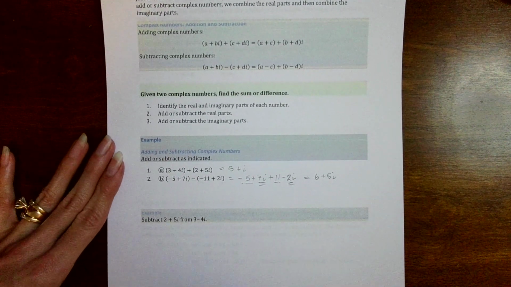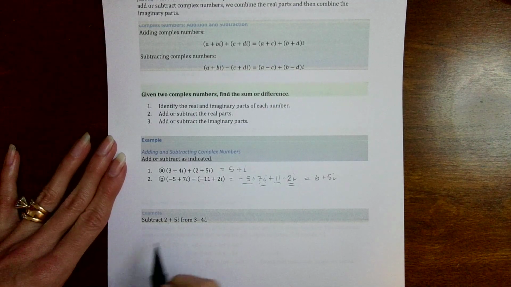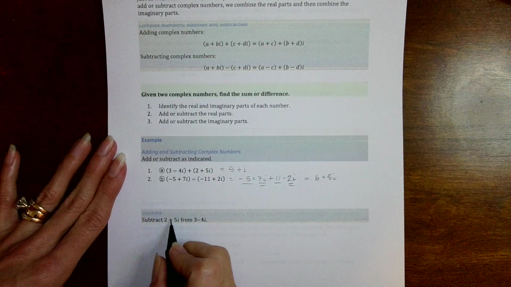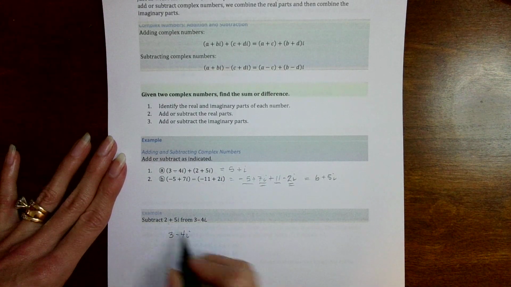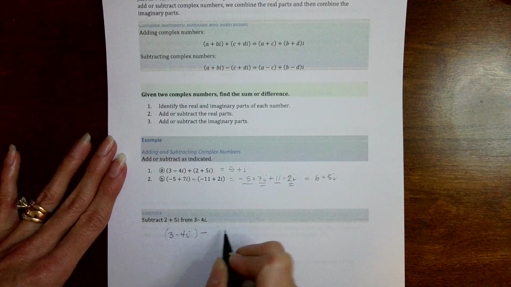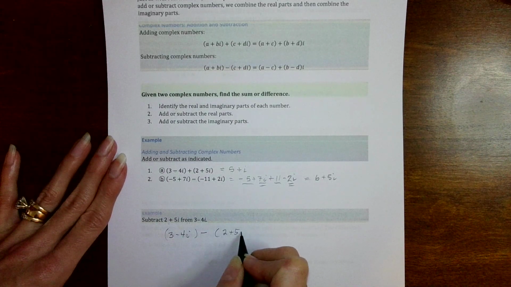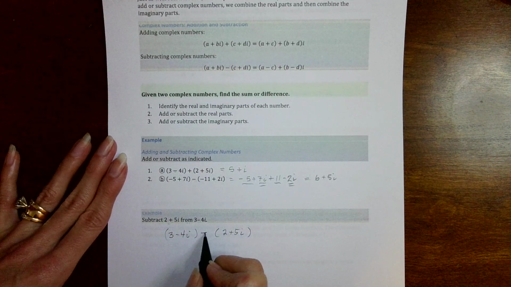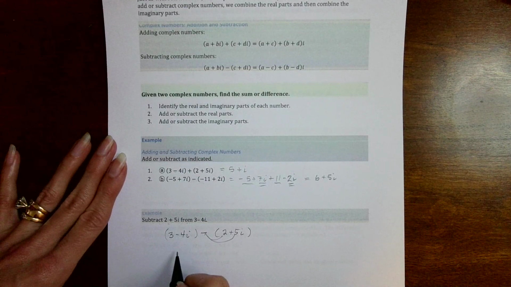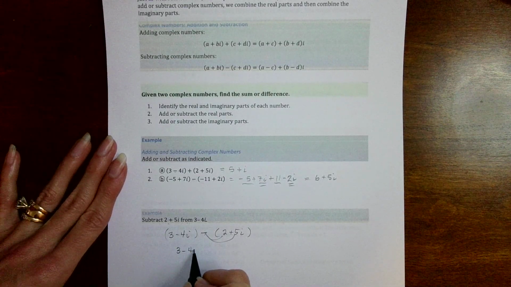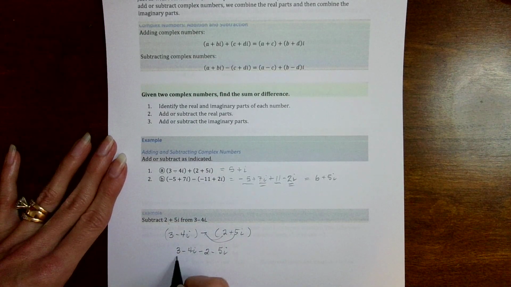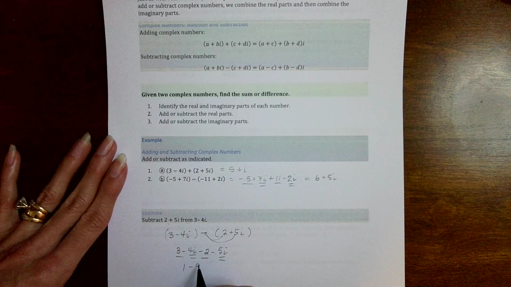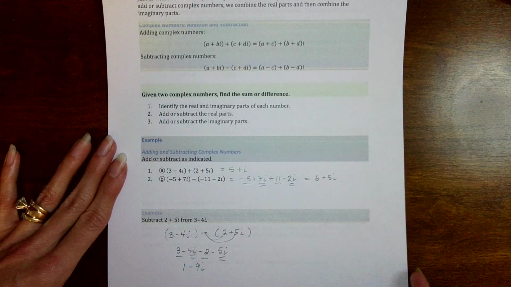Alright, so this says subtract this from this. Since I'm subtracting this from this, I'm going to write the 3 minus 4i first, and then I subtract 2 plus 5i. I'm going to distribute that negative in. 3 minus 4i minus 2 minus 5i. That becomes 1, and that becomes minus 9i, and that's my answer.